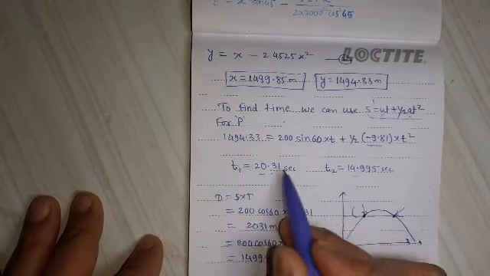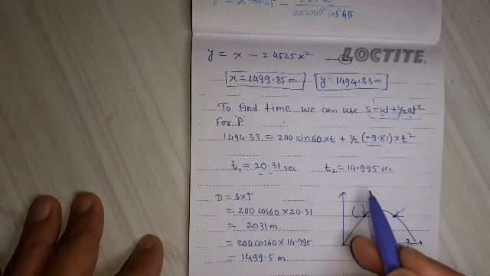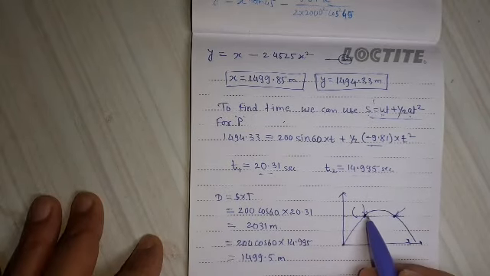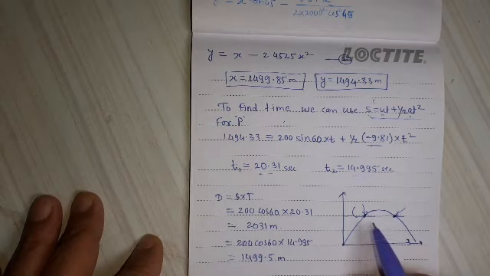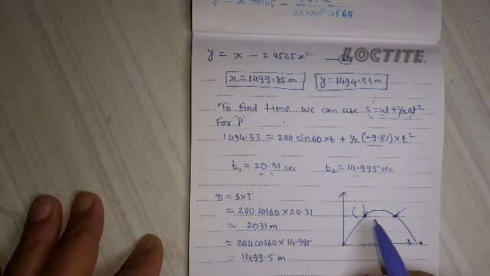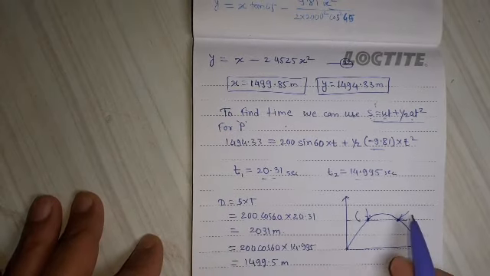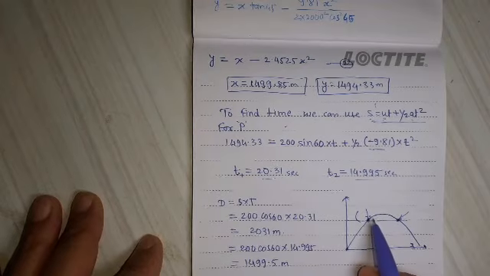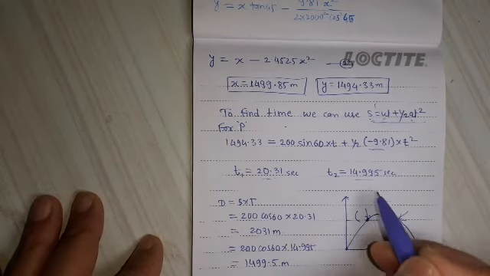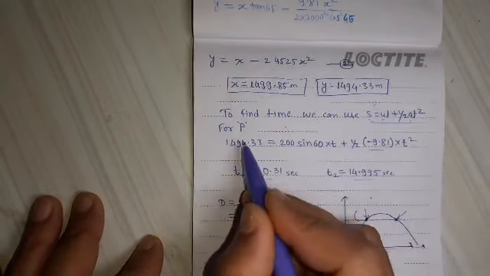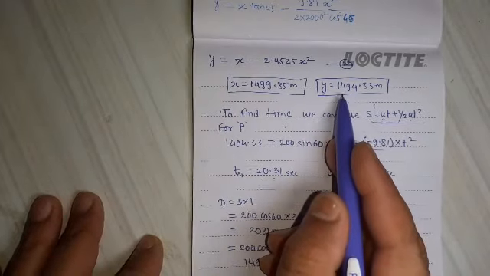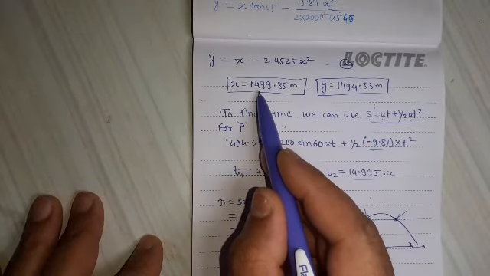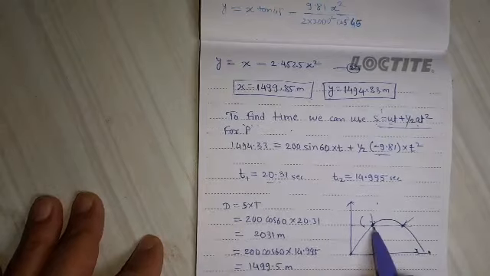So among these two, which point to take, or where the destruction takes place, how can that be calculated? See here, we know the coordinates of the point where the destruction takes place. The vertical coordinate we have as this y, and this is the horizontal coordinate, almost 1500.